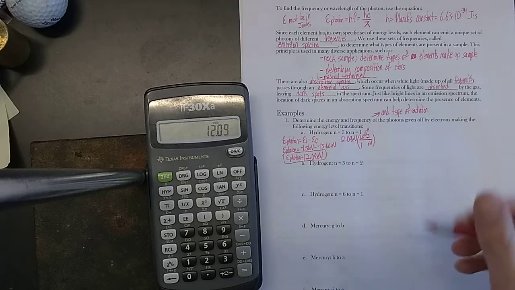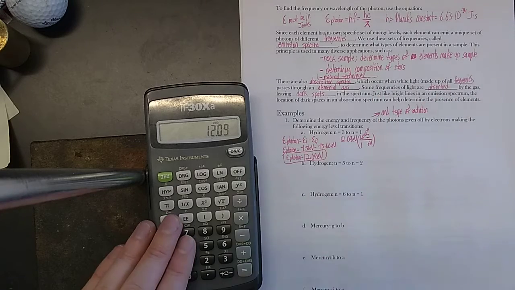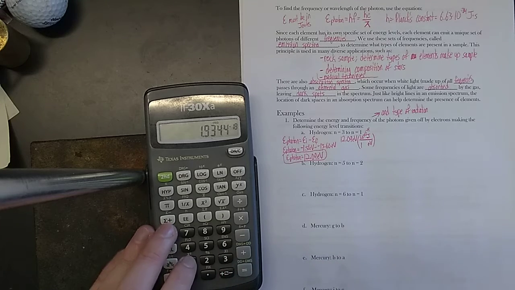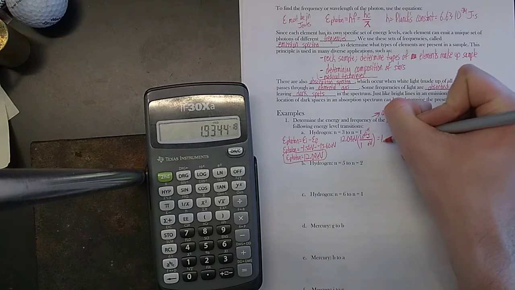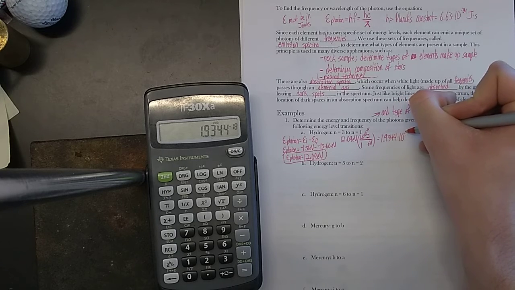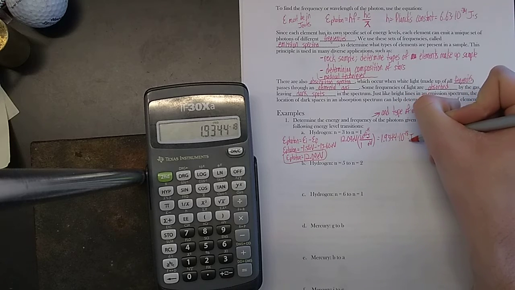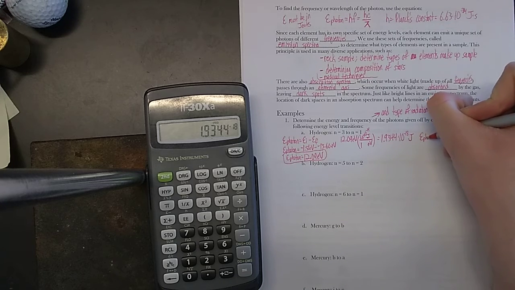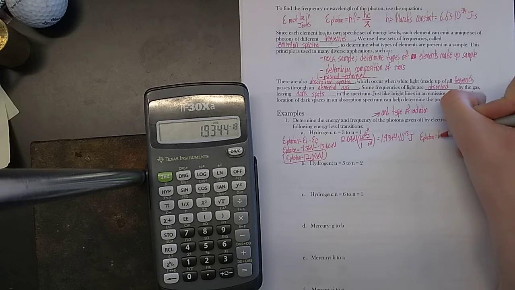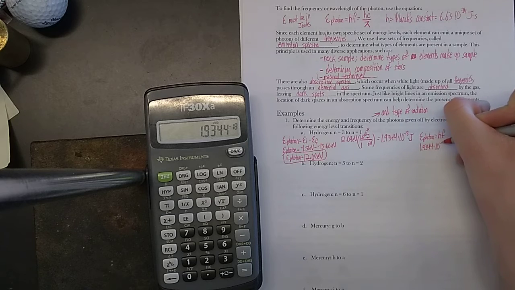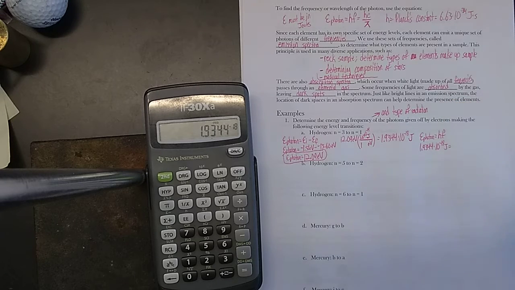Okay, kind of squishing my writing in there, but that means I'm going to take this 12.09, multiply by 1.6 times 10 to the negative 19th. I end up with 1.9344 times 10 to the negative 18th joules. That can get plugged into this equation. The energy of a photon is equal to h times f. The energy of the photon is 1.9344 times 10 to the negative 18th joules.